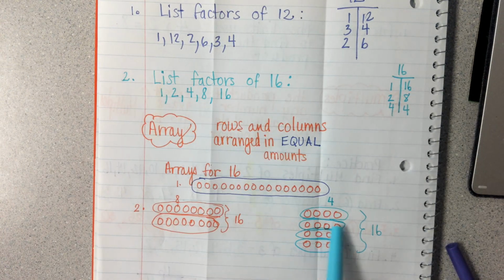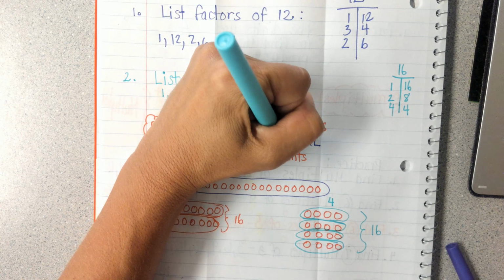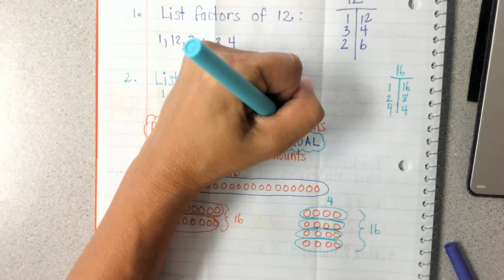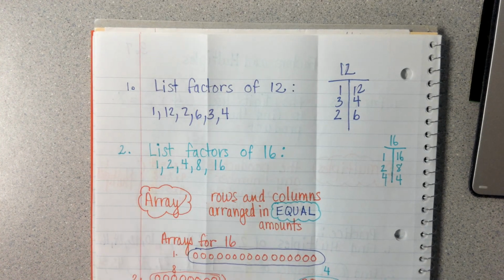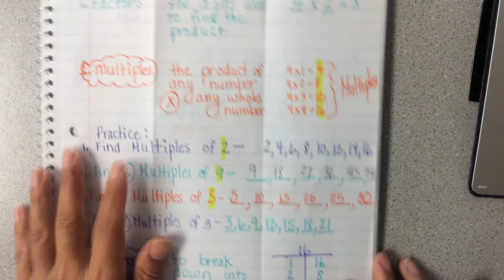You have to have equal amounts in each row or each column to have an array. And that was factors and multiples.